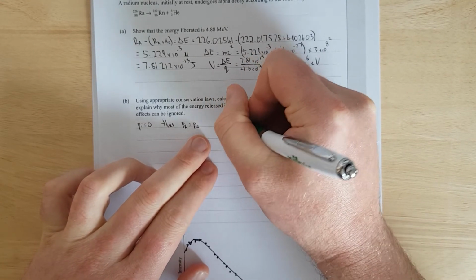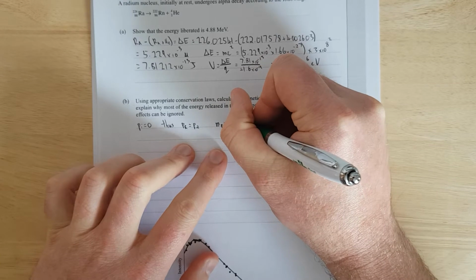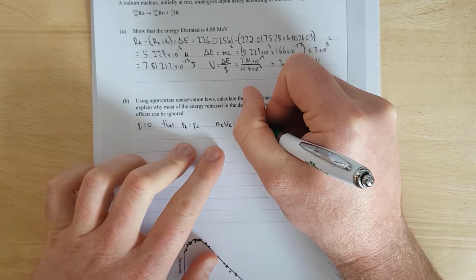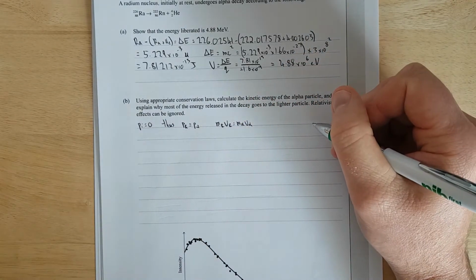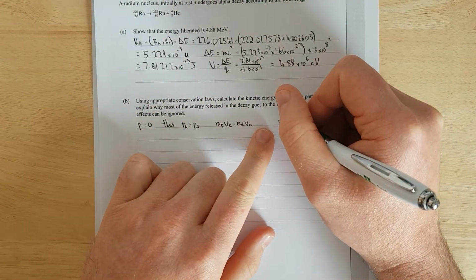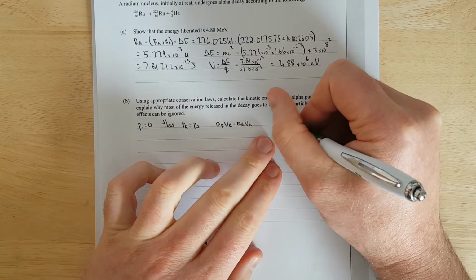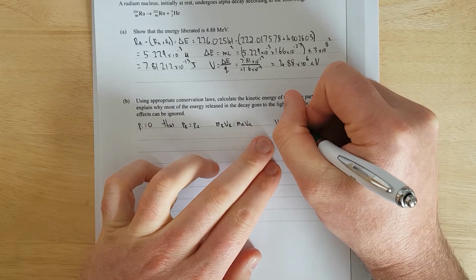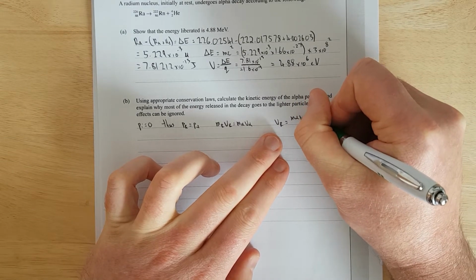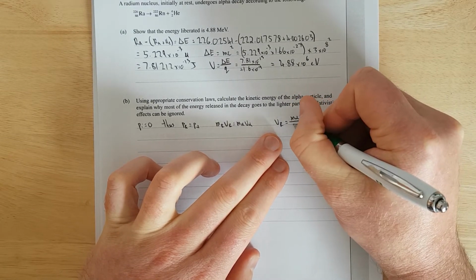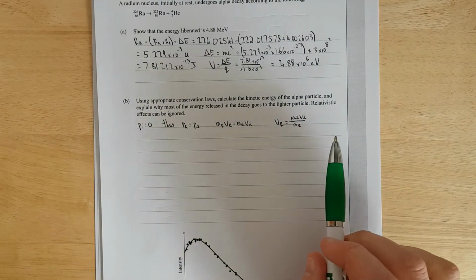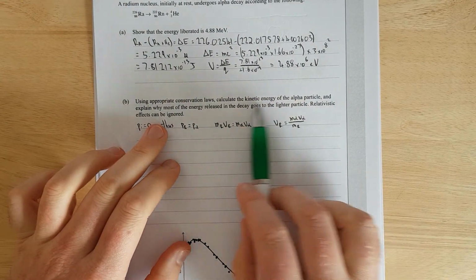Mass of radium times velocity of radium is equal to the mass of the alpha particle times the velocity of the alpha particle. In other words, we are going to get to this later, but I'll write it down. So the velocity of the radium is equal to the mass of the alpha particle times the velocity of the alpha particle divided by the mass of radium. You wonder why I'm doing this. My thought process when I'm doing these questions is I have to calculate the kinetic energy of the alpha particle.